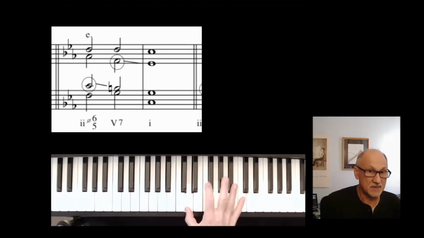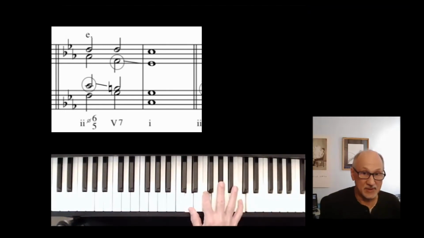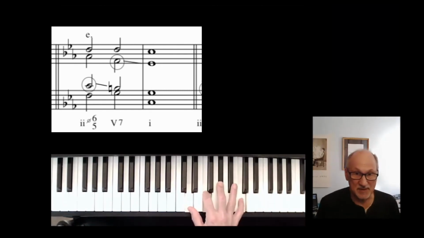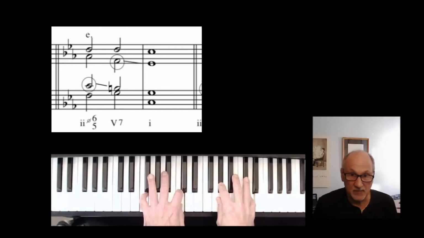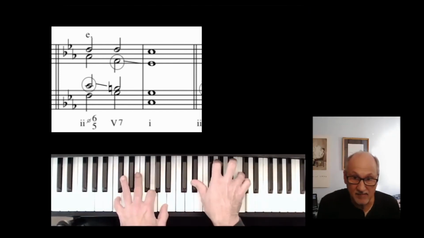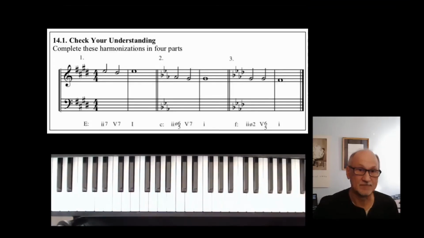In a minor key, the ii chord is half diminished. Half diminished. Minor. I'm sorry, diminished triad with a minor seventh. So this is example E. You should go ahead and check your understanding 14.1, in which you have to try to resolve ii chords that are built up to the seventh.